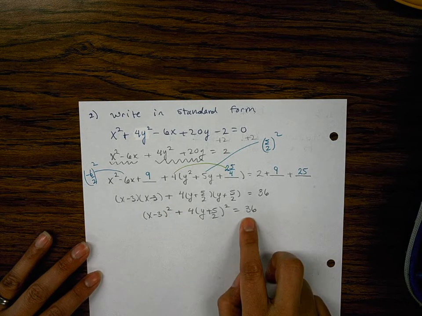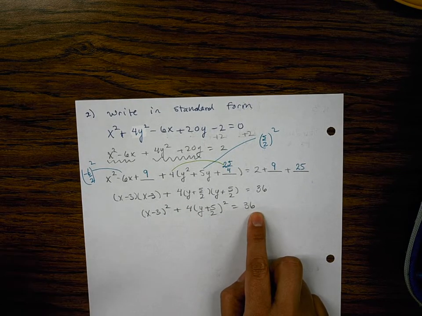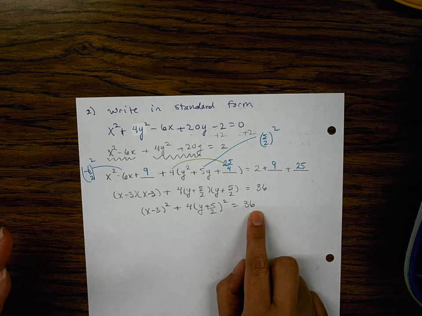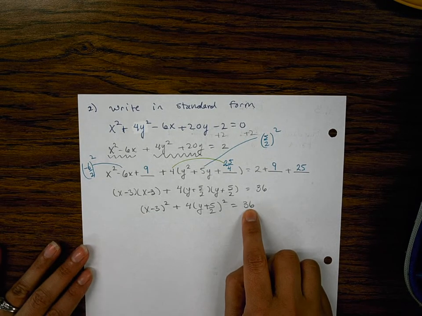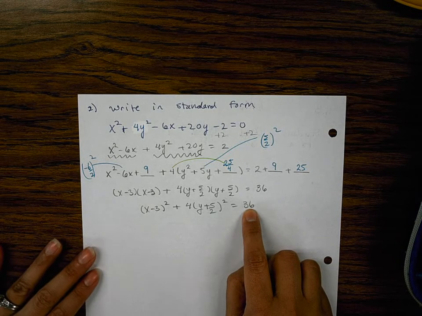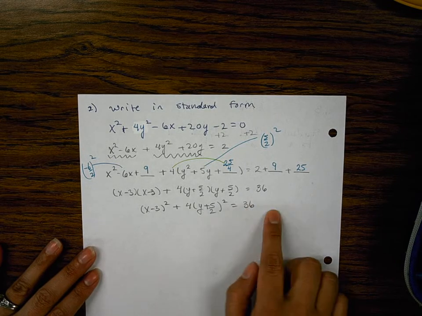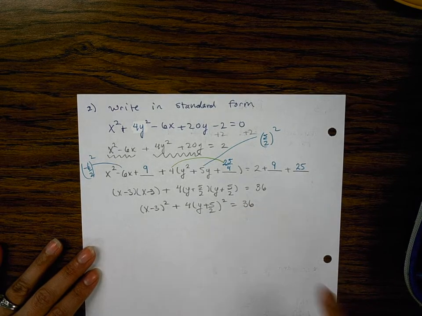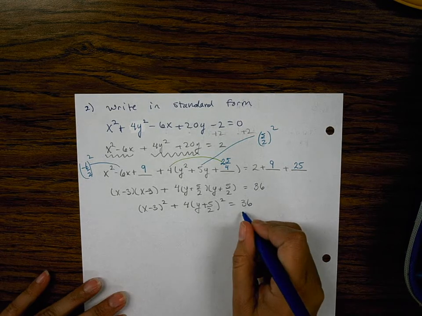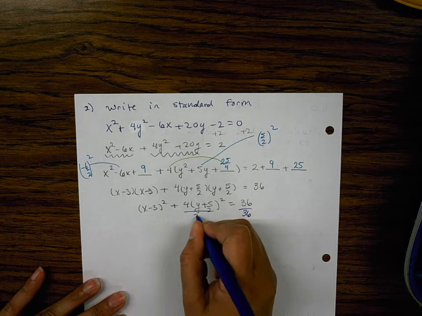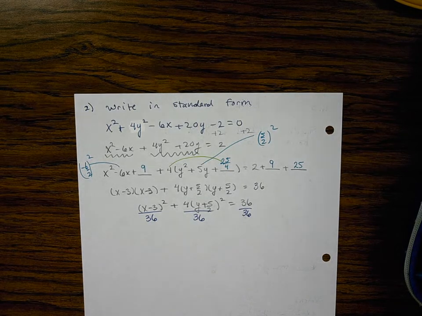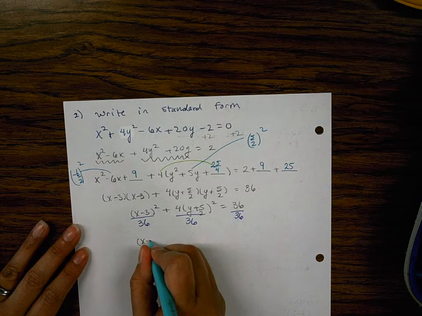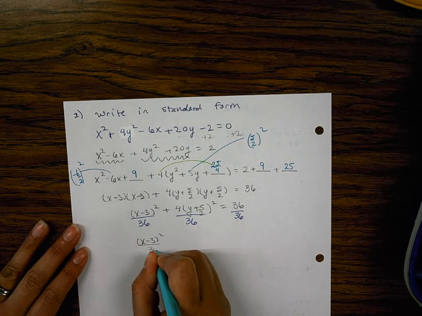Okay, so here is where you ask yourself, is it a circle, is it an ellipse on your next step? If it were a circle, you would stop. That 4 wouldn't be there, and you would stop. If they both had a 4, you would divide the 4 over to this side, and you'd be done. Since it is not a circle, it is an ellipse, it has to equal 1. Circles do not have to equal 1. They can if your radius is 1. But with an ellipse, it has to equal 1. So we have to divide everything by the 36.